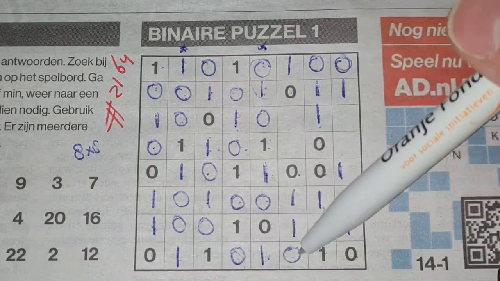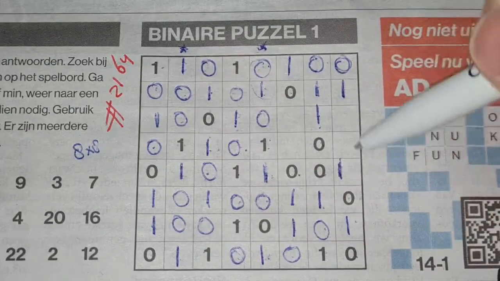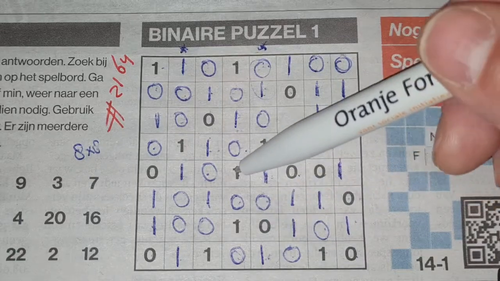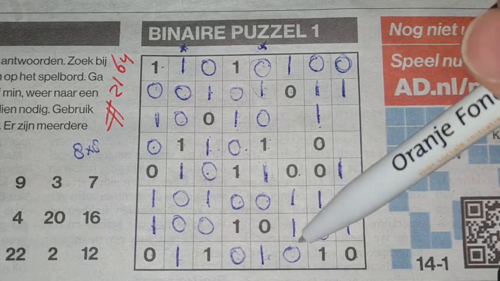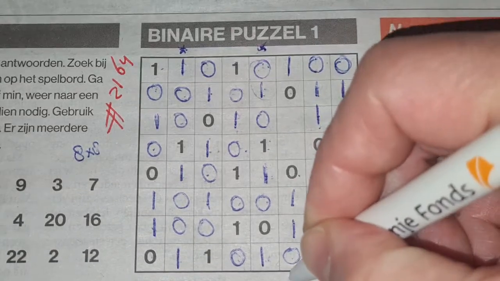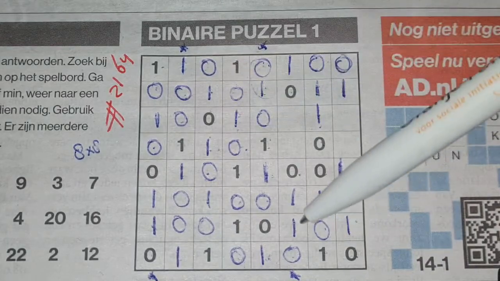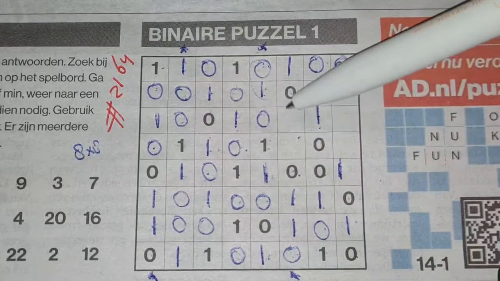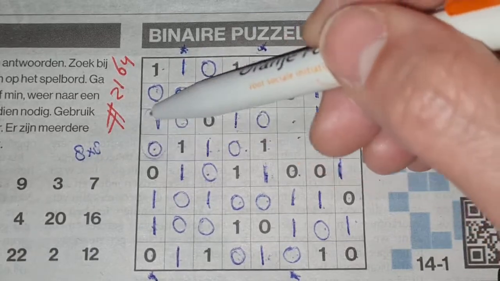11. No. Need to compare the columns. 01. Yes. Almost the same. 11. Yes. This column and that column. The first column. 0, 0, 1, 1, 1, 1, 0, 0, empty box, 0, 0, 1, 1. So we need to switch those two digits.